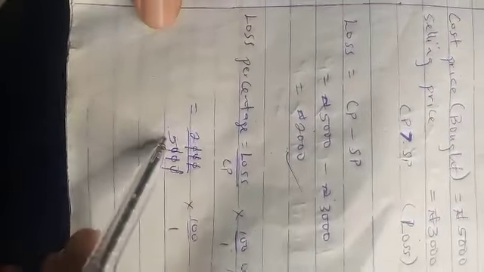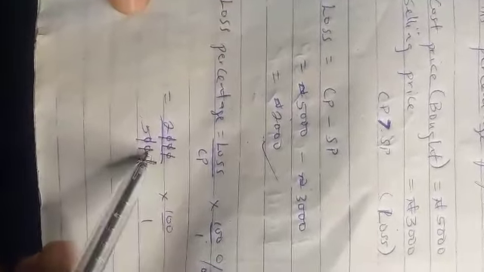So then we have 2 divided by 5 times 100 over 1. Because 3 zeros have cancelled one another, we are left with 2 over 5 times 100 all over 1.